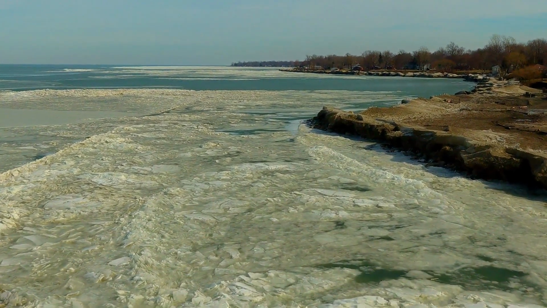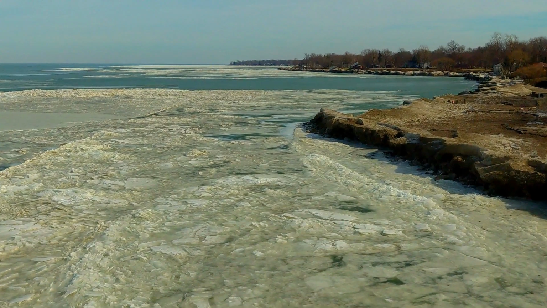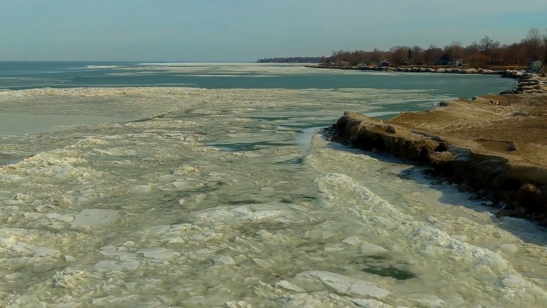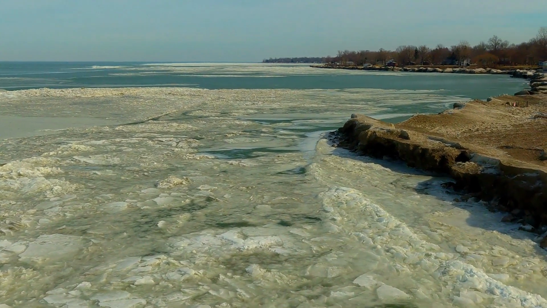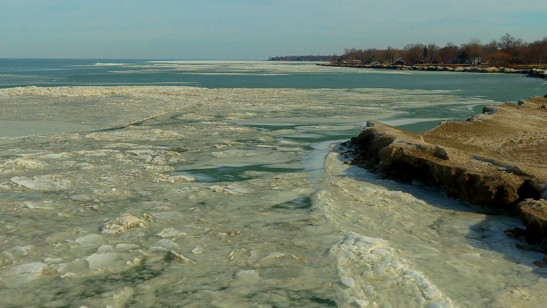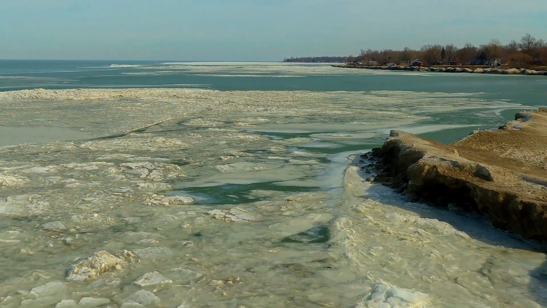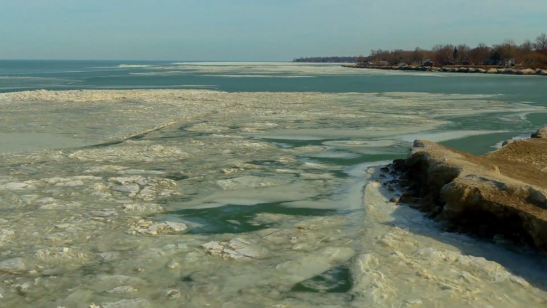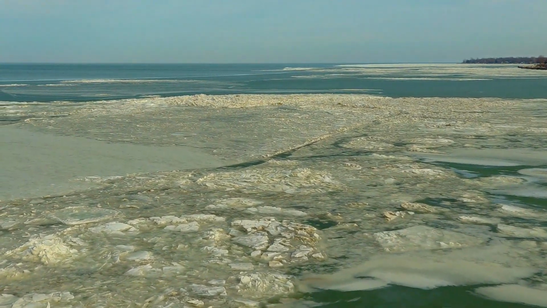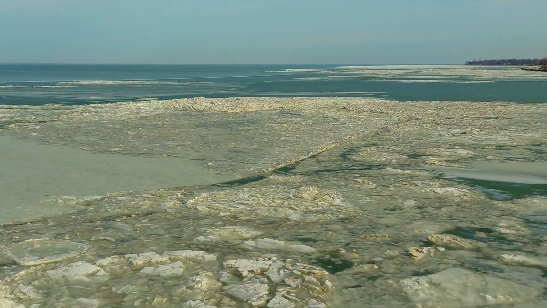Where you see ice that is very solidly white, it's probably safe enough and thick enough to walk on. However, in any areas where the ice has a blue color to it, or even a whitish color, that is definitely not safe.